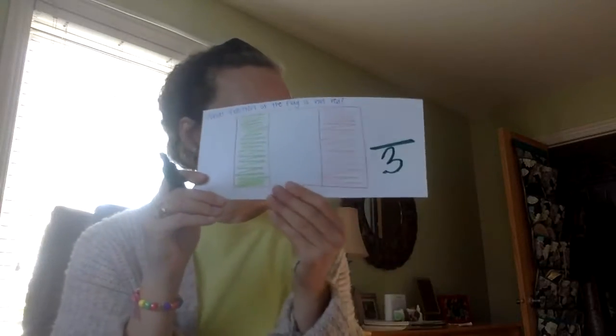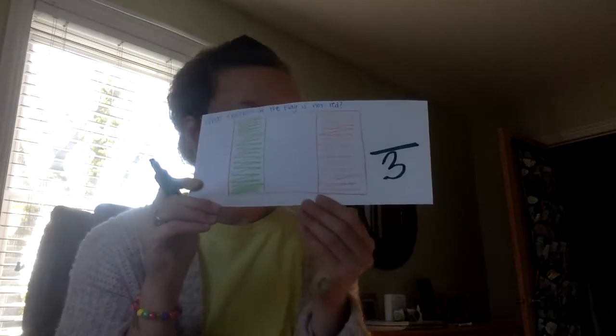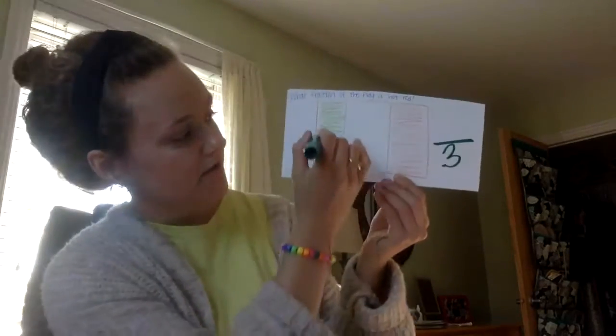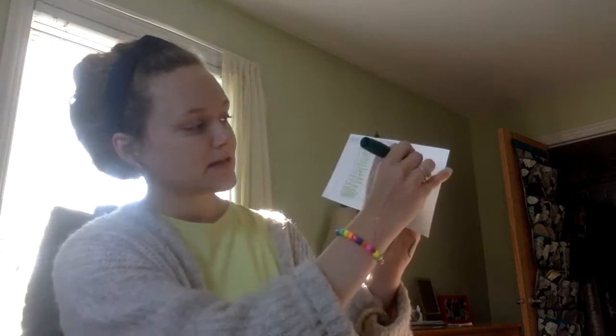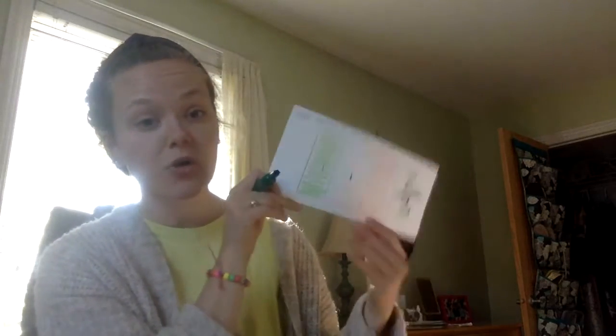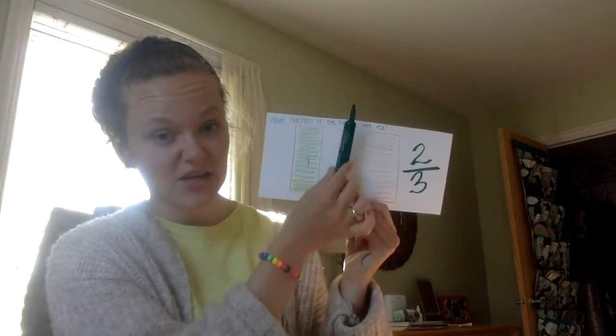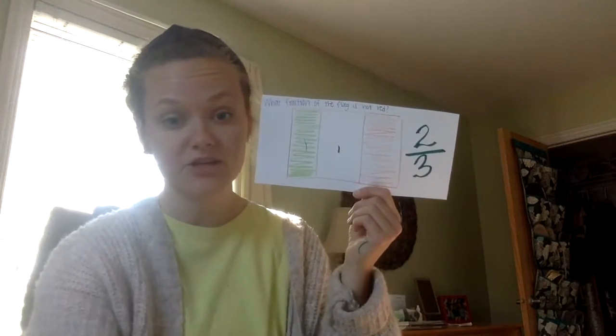Okay, and I'm figuring out what fraction of the flag is not red. So I have this fraction's not red, and that's not red, right? So I have 1, 2. So 2 is going to be my numerator in this case. So what fraction of the flag is not red? 2/3 of this flag is not red, which would make 1/3 of the flag red. 1 of the 3 is red, and 2 of the 3 is not red. So 2/3 is my fraction there.